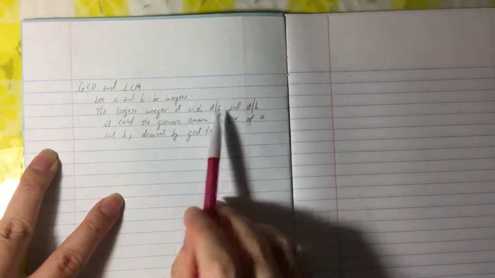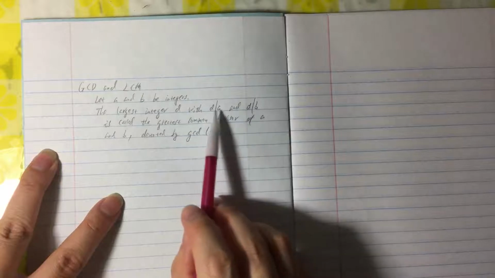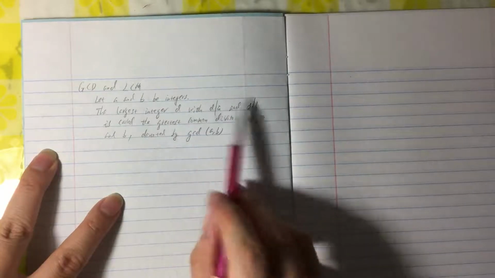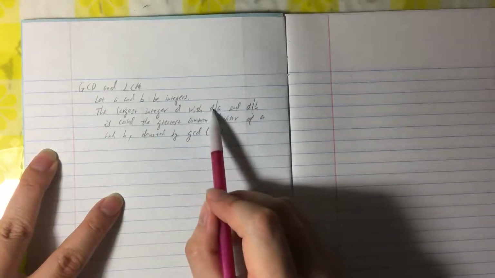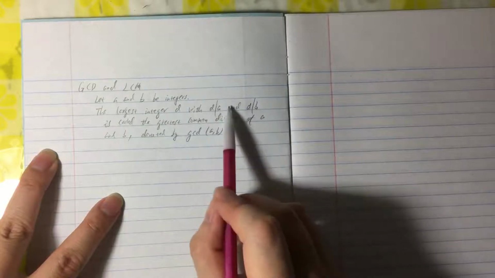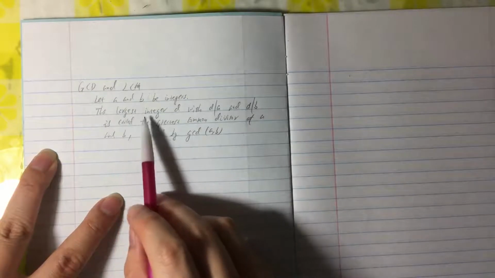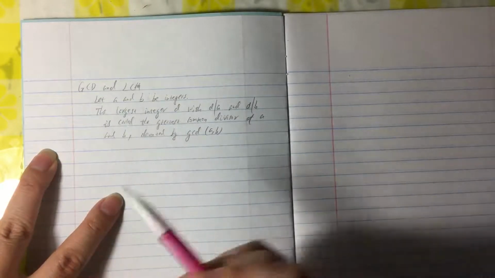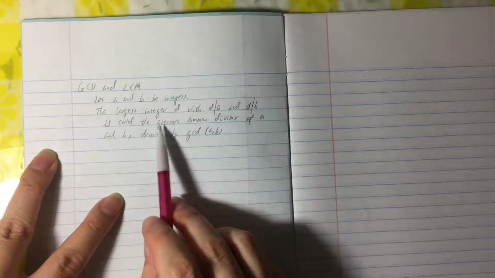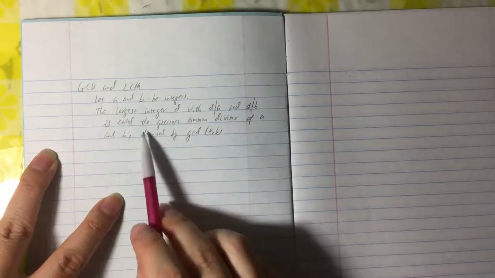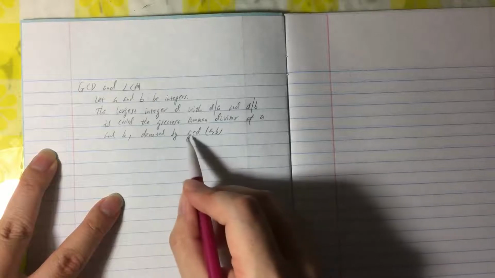So, if a number d divides both A and B, it's called a common divisor. And since d is the largest such integer, it's called the greatest common divisor of A and B, denoted by GCD of A, B.